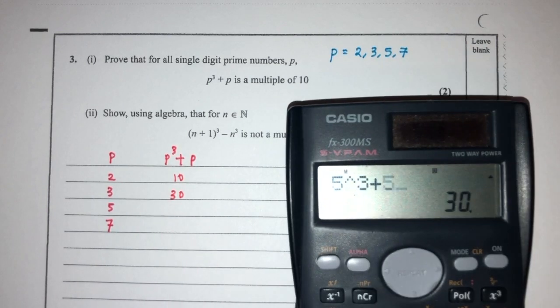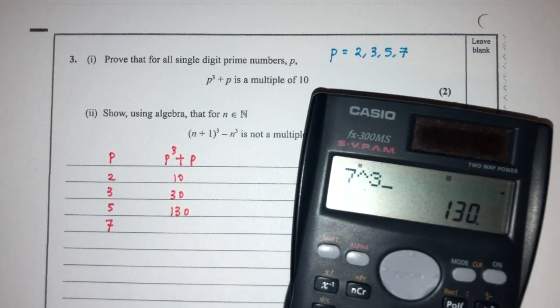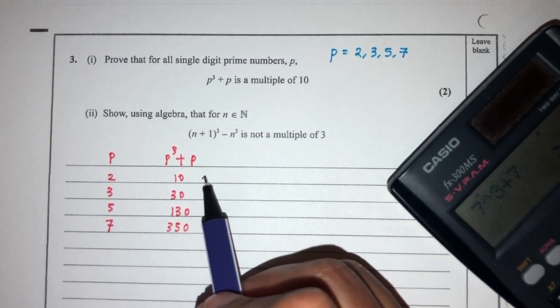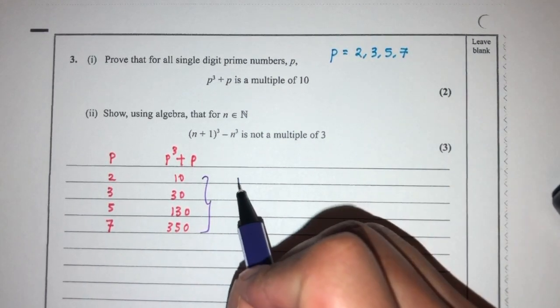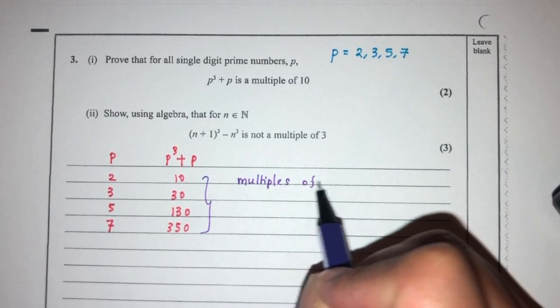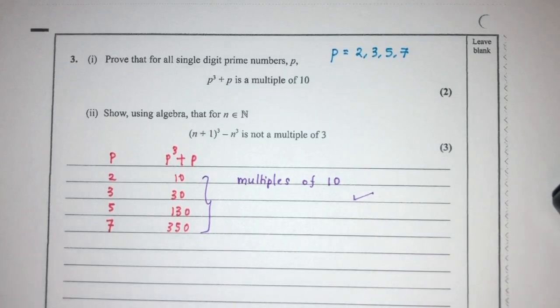5 cubed plus 5, that should be 130. And 7 cubed plus 7, that should be 350. Now as you can clearly see, all these numbers are multiples of 10 because they are all divisible by 10. So this is confirmed, proved for part 1.